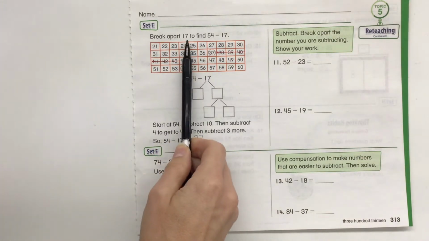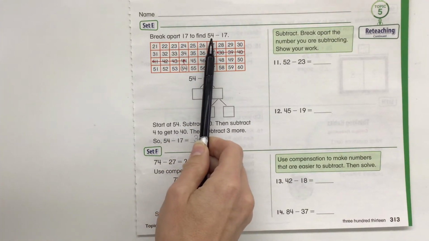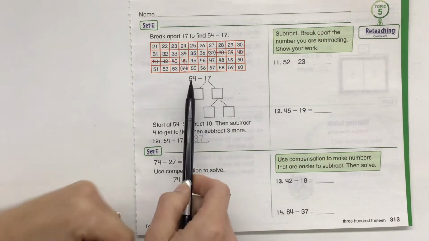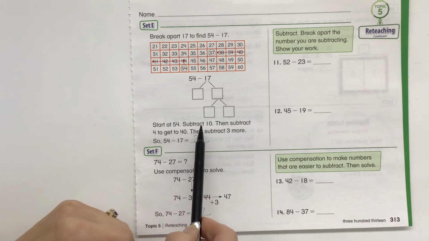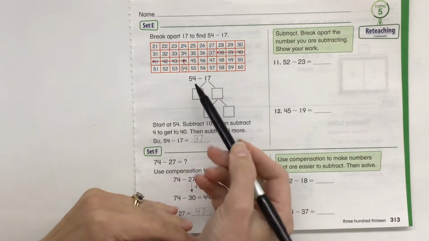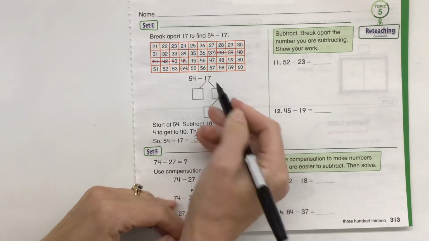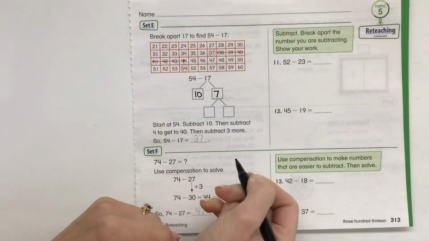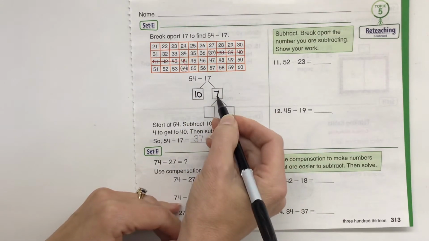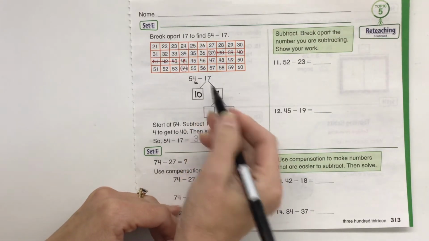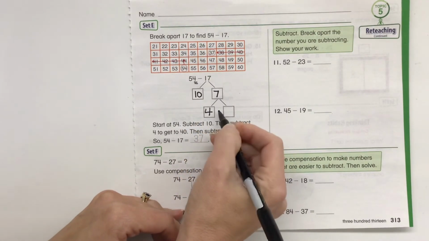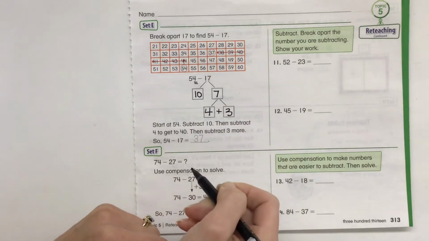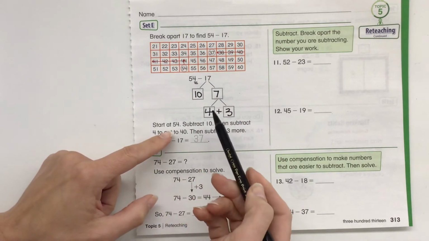Break apart 17 to find 54 minus 17. So start at 54. Let's go ahead and do our break apart first. 54 minus 17. Well, 17 I know is 10 plus 7. Okay? Now my 7 here, I need to break this apart. I've got a 4, so I need to put a 4 here. 4 plus what equals 7? 3.